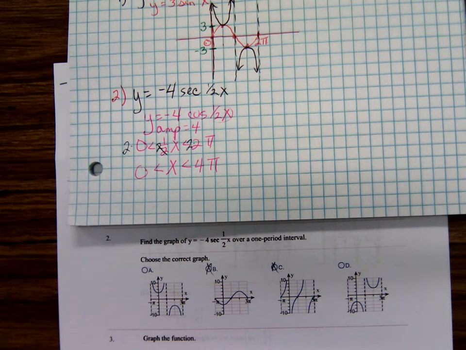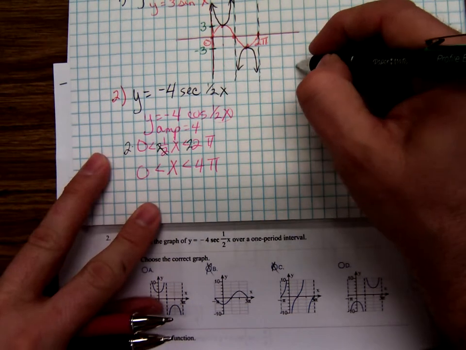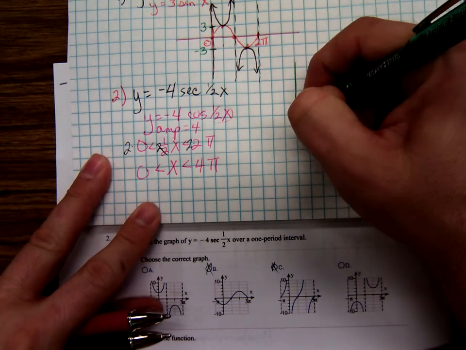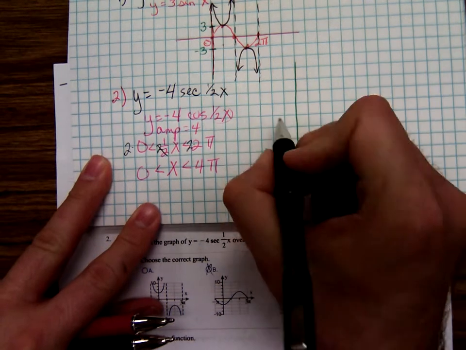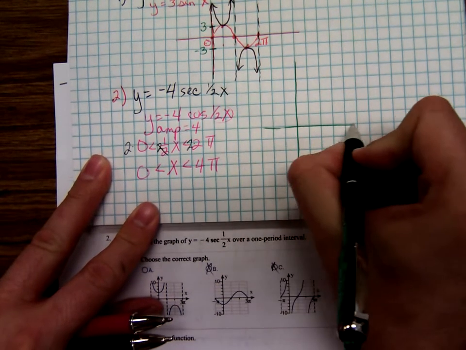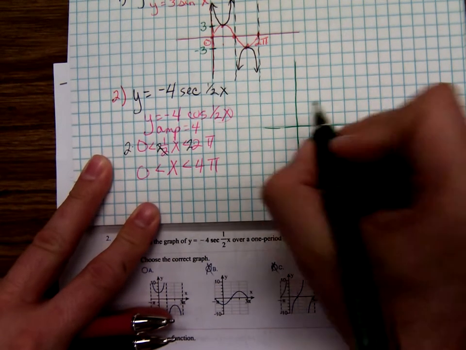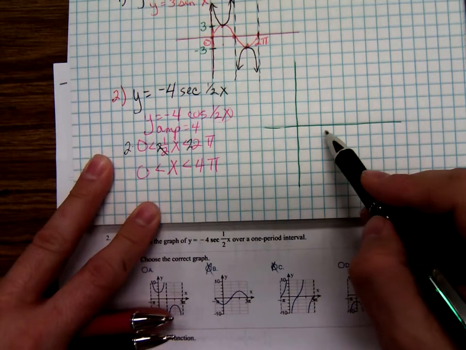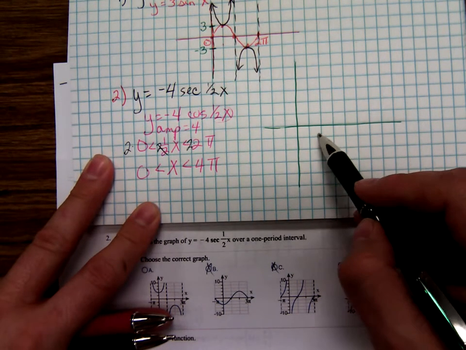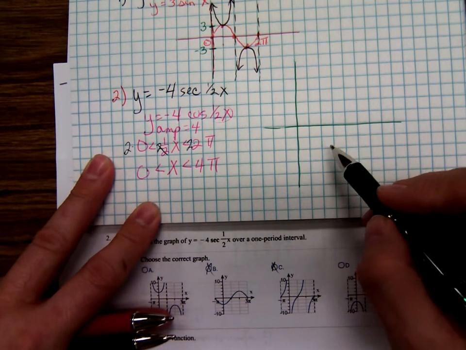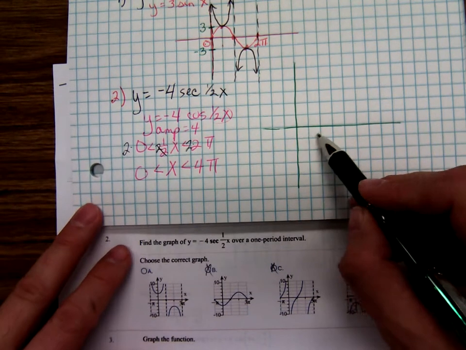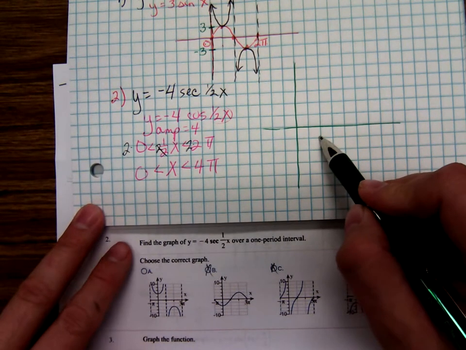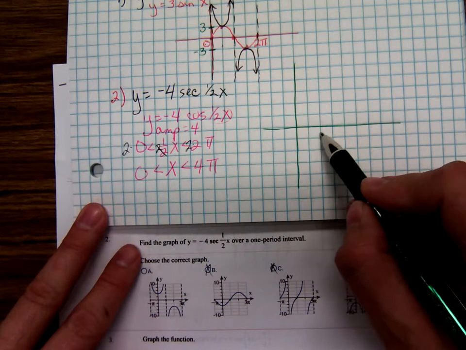Okay, so 0 to 4 pi. I guess if I wanted to, I could just say each one of these is pi. 1, 2, 3, 4.